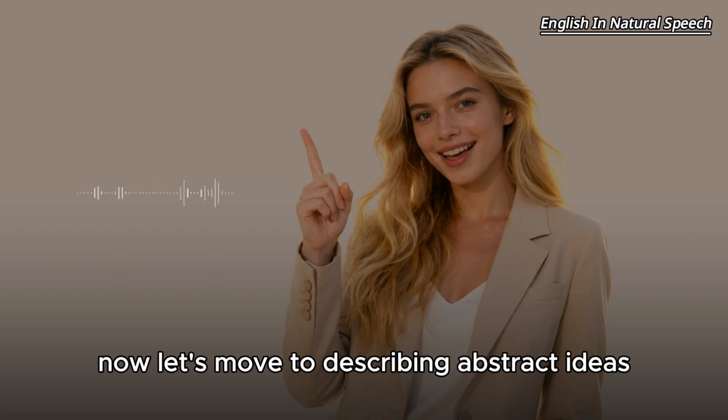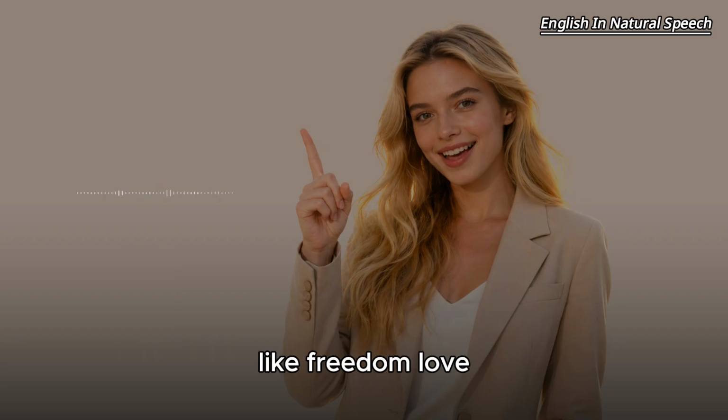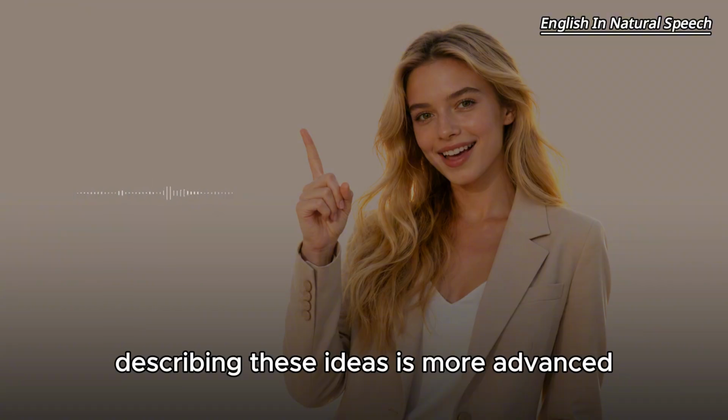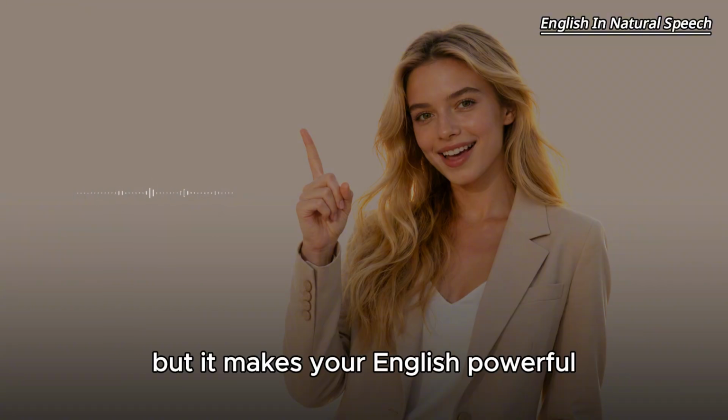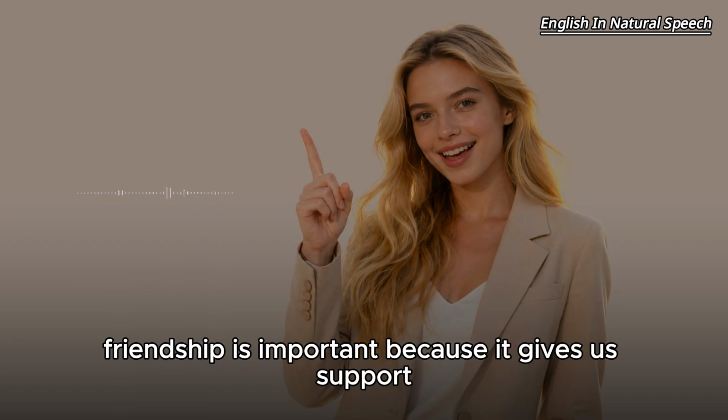Now, let's move to describing abstract ideas. Abstract ideas are things we cannot see or touch, like freedom, love, friendship, or happiness. Describing these ideas is more advanced, but it makes your English powerful. For example, you could say, friendship is important. That is short. Let's expand. Friendship is important because it gives us support.